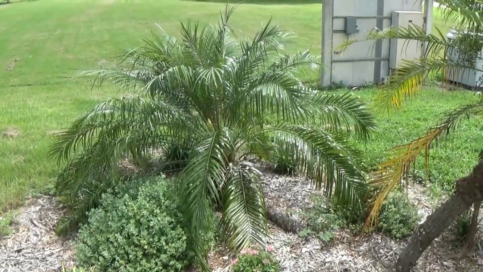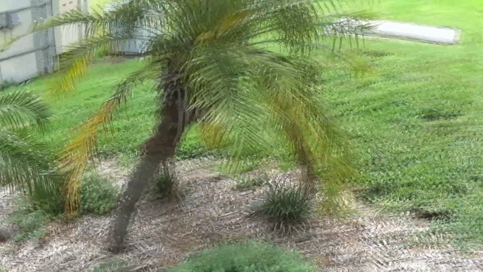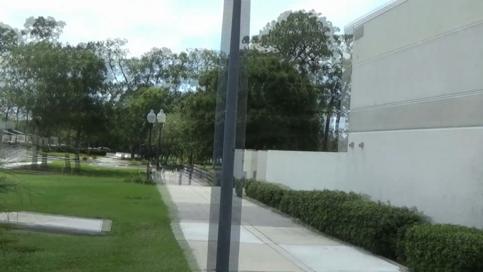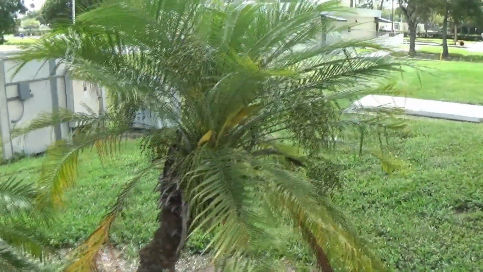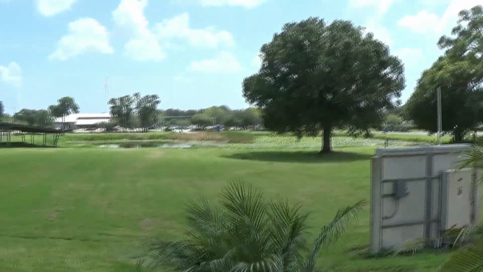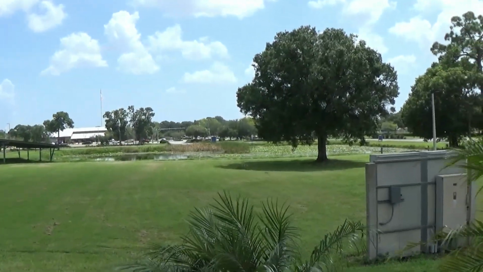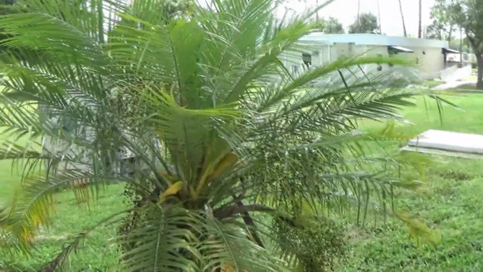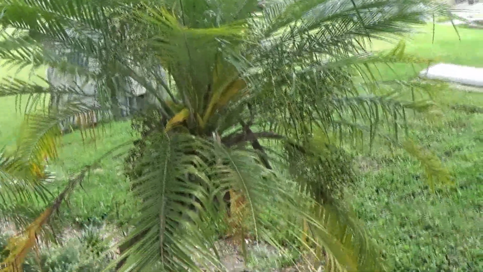Alright, where am I now? Well, I've wandered toward the other side of the TL building. And to orient you, that's the TL building there, and if I swing around you can see, alright, there's the pharmacy building, there's the big old lake that's near the entrance to campus. Anyway, we're looking at these guys. This is another type of palm we have in the area. This is a pygmy date palm.